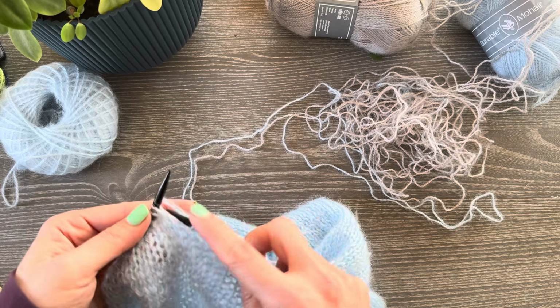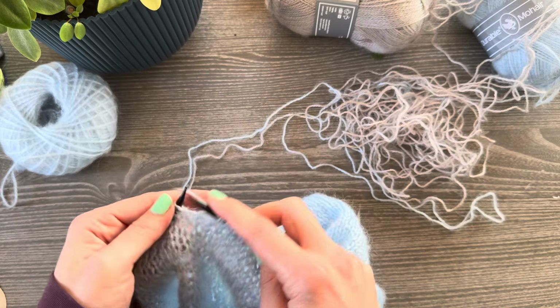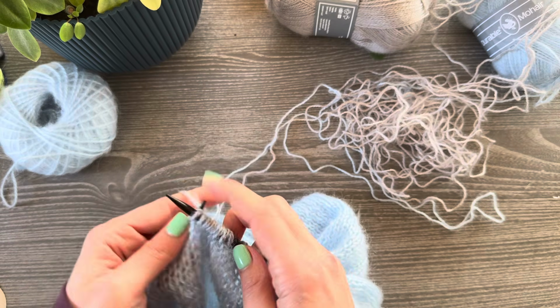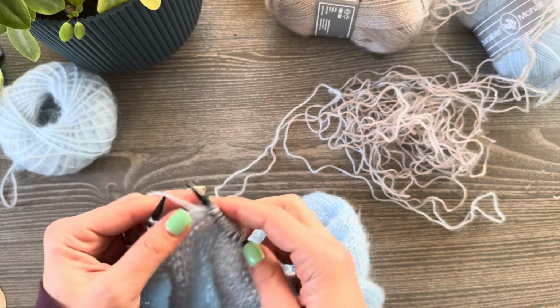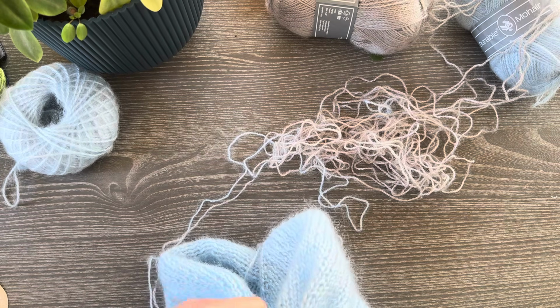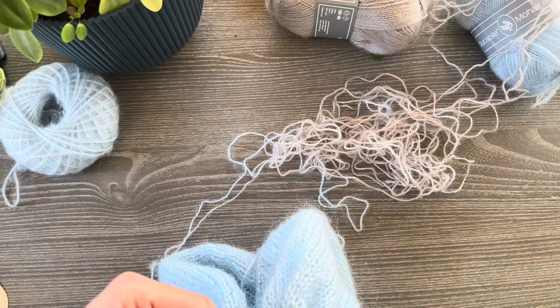So I won't work the length of the sweater with you. Maybe you want to use stripes, maybe you work in the same color, you don't need to change the colors. So we simply knit in the round, and we will meet at the end to work the ribbing.